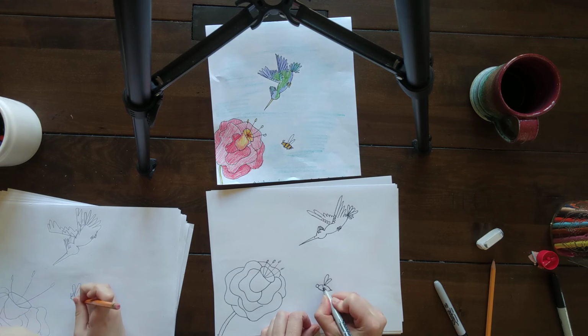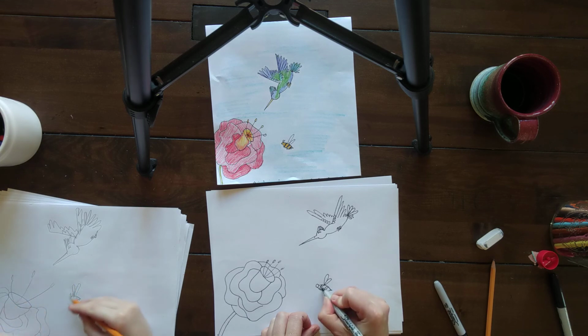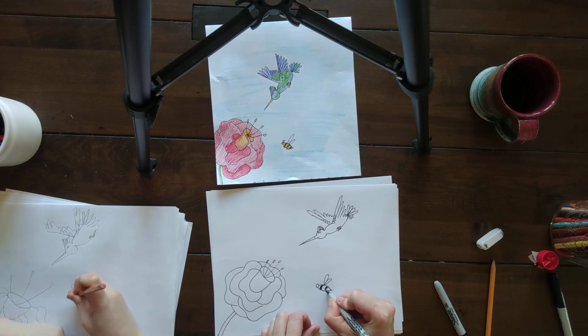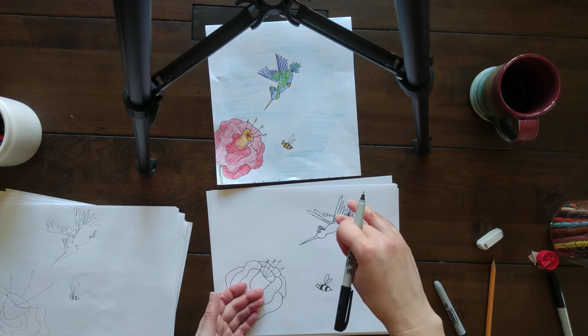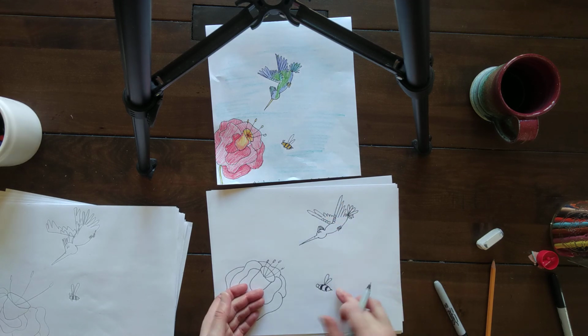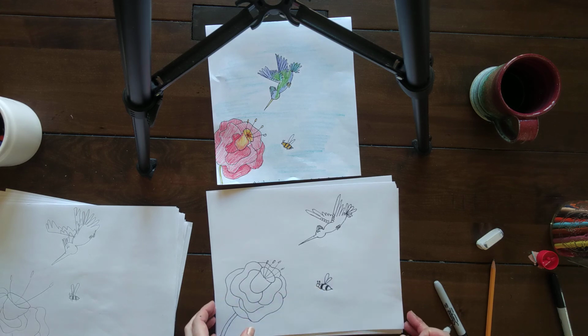Then we want stripes for our bumblebee. I do a curved line, leave a space, do another curved line, leave a space, do another curved line, leave a space, do another curved line. And then you can color those in black. We're doing the typical black and yellow bumblebee. And that is it. We've got our fun little flower, we've got our hummingbird and our bee. Oh, I forgot the antennas. Those are straight lines that just curve at the top, kind of like a hook.